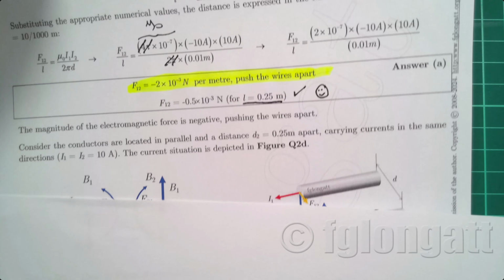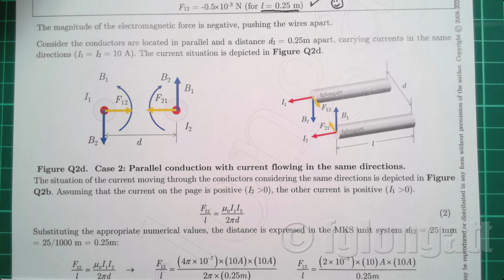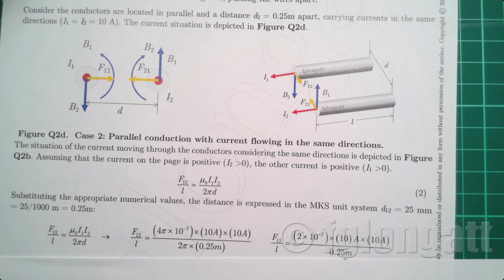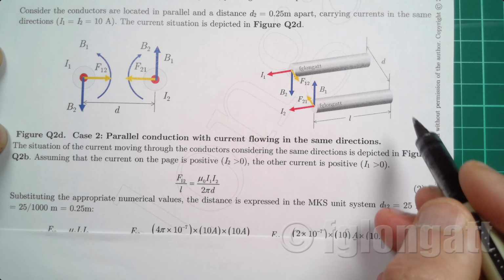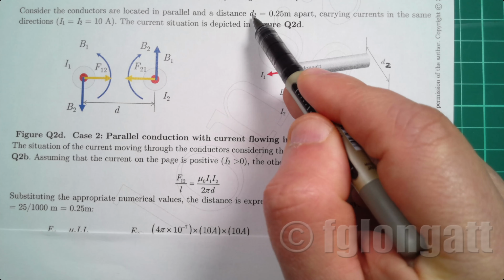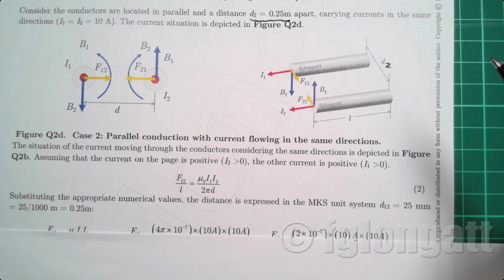So the second part of the problem is also quite interesting because right now we have the same situation, but now we are changing the separation. The separation will be only 0.25 meters.